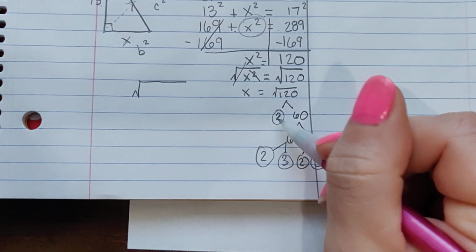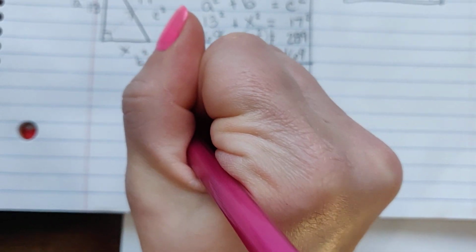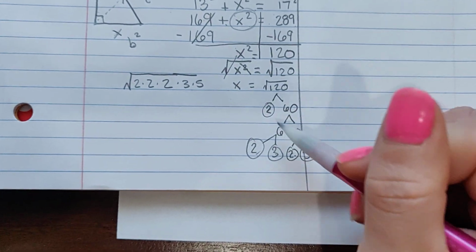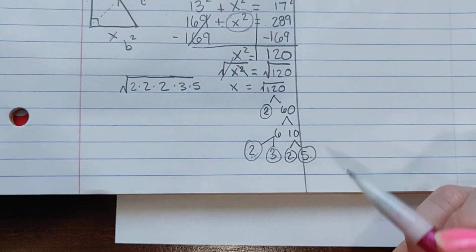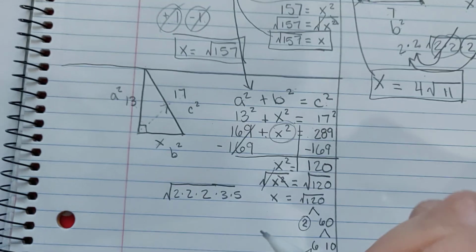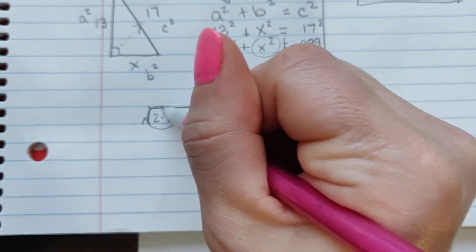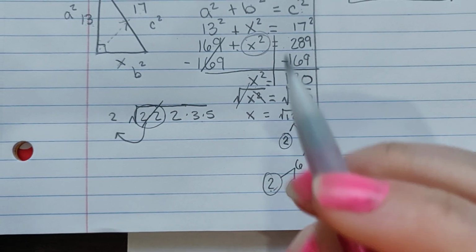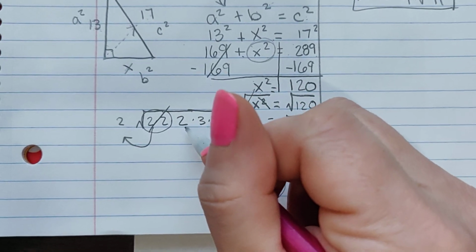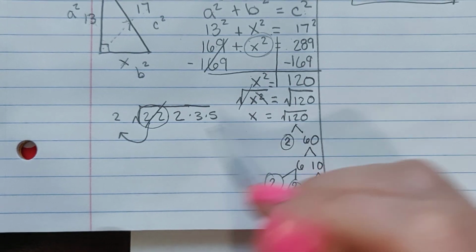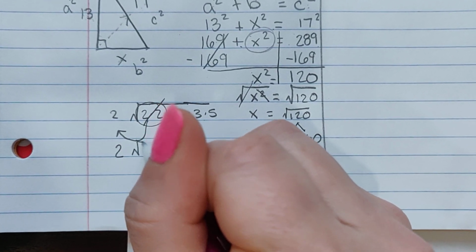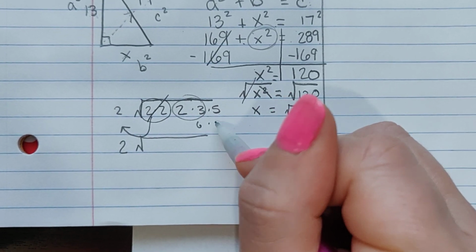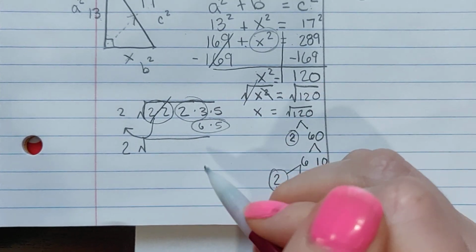How many 2's do I have? 1, 2, 3. 2 times 2 times 2 times 3 times 5. Do I have everything? 2, 2, 2, 3, 5. Perfect. Okie doke. So now we got to look for pairs. When I find two things that are the same, they cancel out and hop outside the square root. So that's done. But now I have a 2, a 3, and a 5. There's no more pairs. 2 is going to stay the same. And 2 times 3 is 6. And 6 times 5 equals 30.